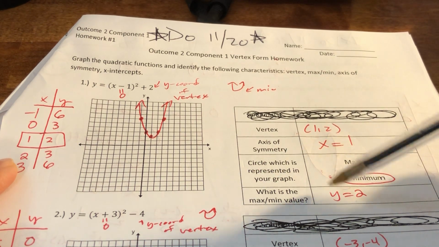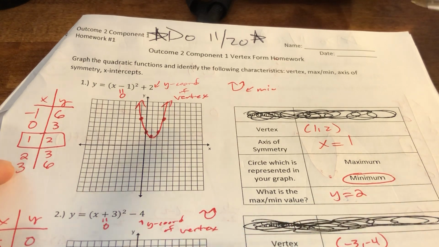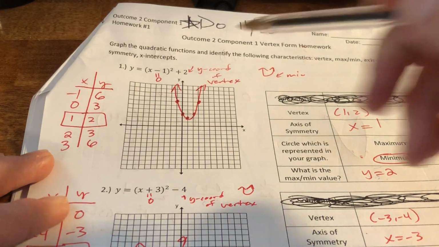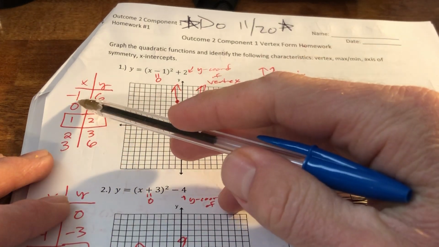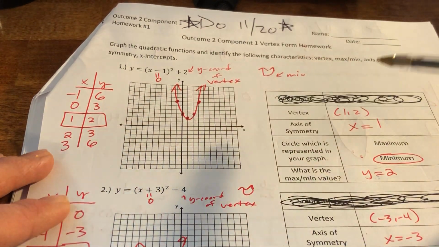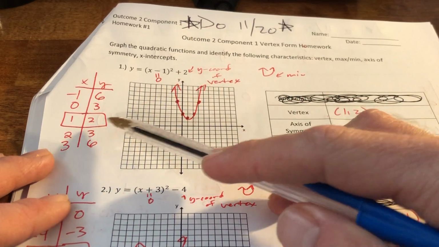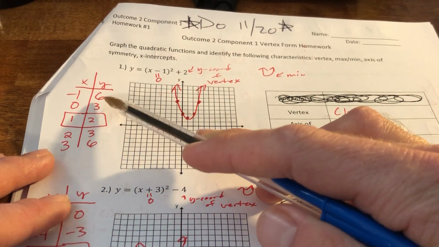What's the minimum value? It's 2. It's that y value of the vertex. From the vertex comes a lot of info. Then we're going to graph. So 1, 2 is the vertex. I go 1 to the left, 1 to the right. If I plug 2 in for x, I get 1 squared, which is 1. 1 plus 2 is 3. So when I plug 0 in for x, I get 3.